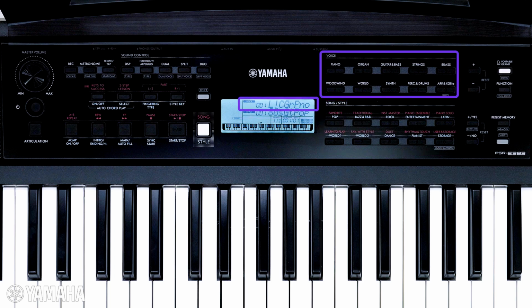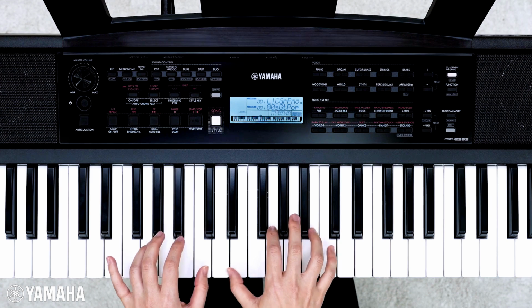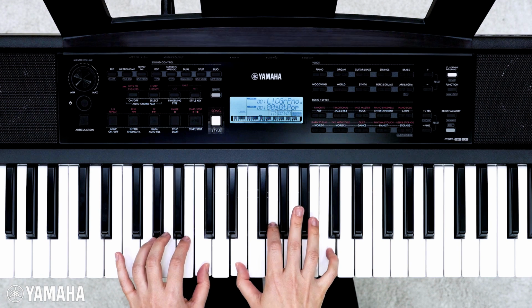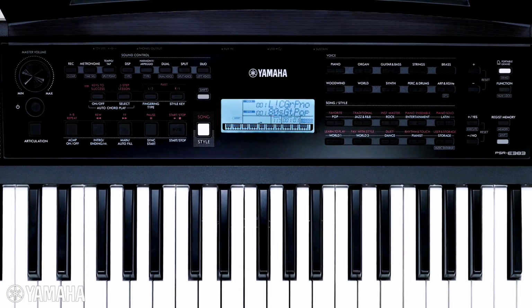First, let's try selecting a voice. Turning the power on, the voice is set to the grand piano. There are 3 methods to select a voice. First method, use the category buttons. Second method, use the plus-minus buttons. Third method, use the number buttons.